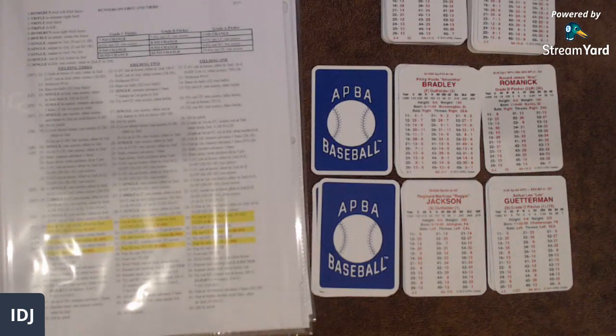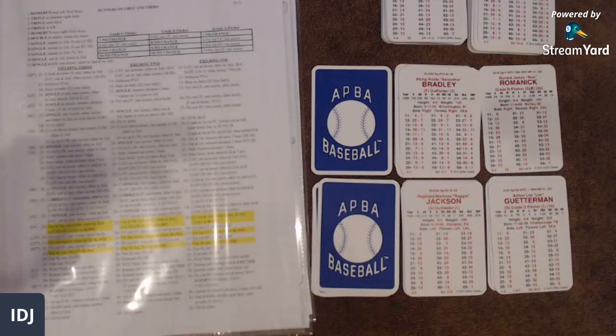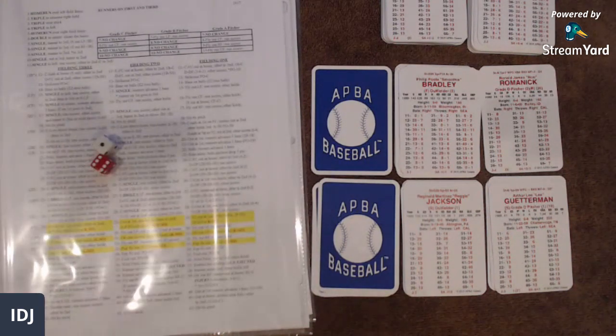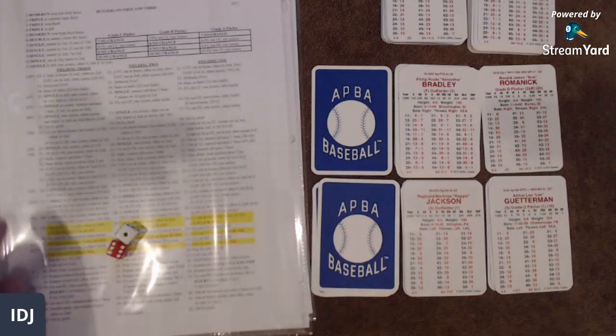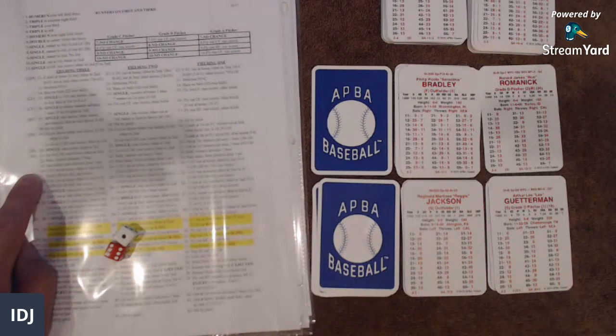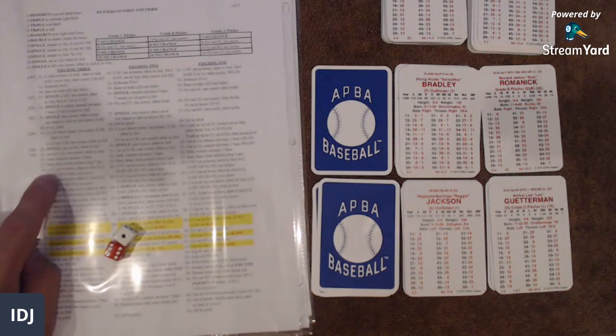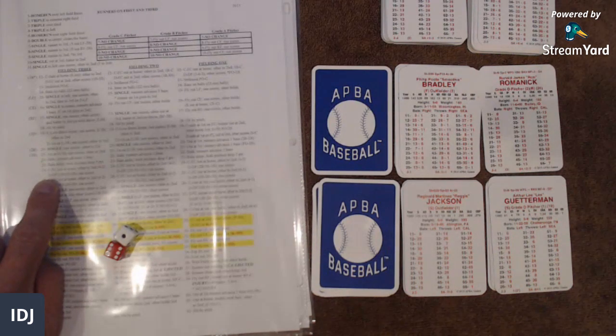Reginald Jackson's 0 for 2. Reggie, come on, Reggie. 2 runs in, 2 outs. We could use another hit. 61 is 24. What are we going to call this? Double play.